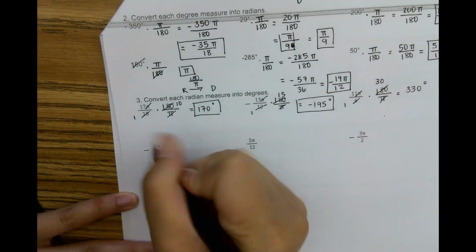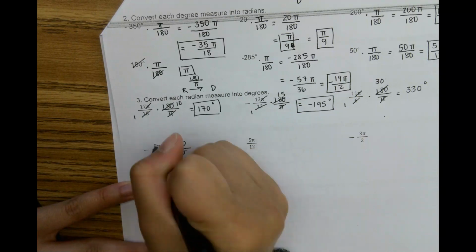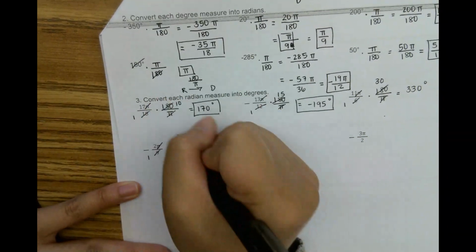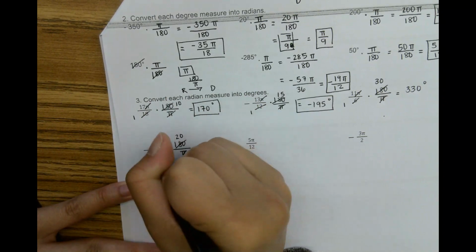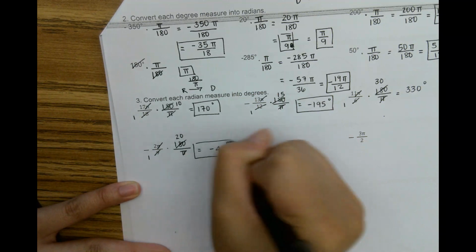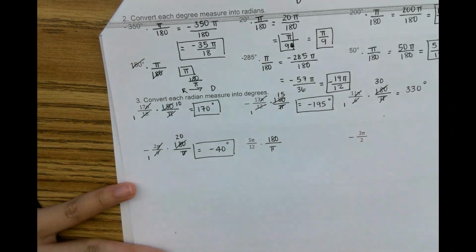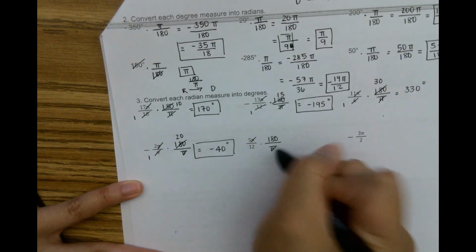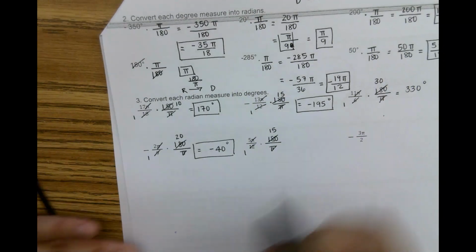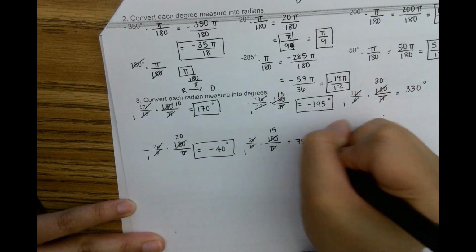Next one here, times 180 over pi. Pi's cancel out. 9 goes into 9 once. 9 goes into 180 20 times. Negative 2 times 20 is negative 40, so negative 40 degrees. Times 180 over pi. Pi's cancel out. 12 goes into 12 once. 12 goes into 180 15 times. 15 times 5 is 75, so 75 degrees.